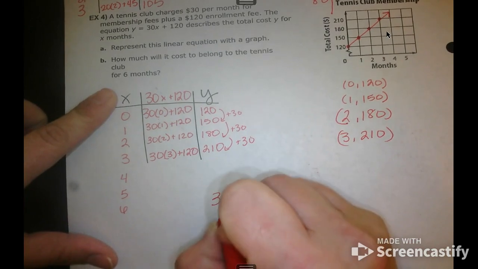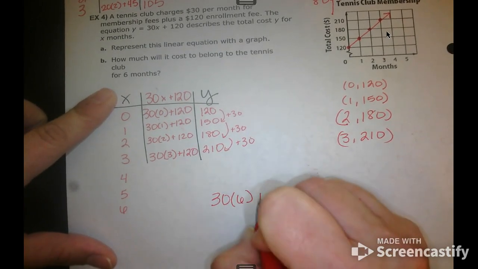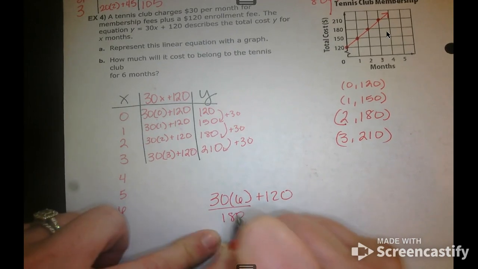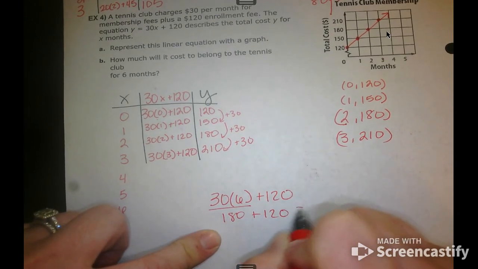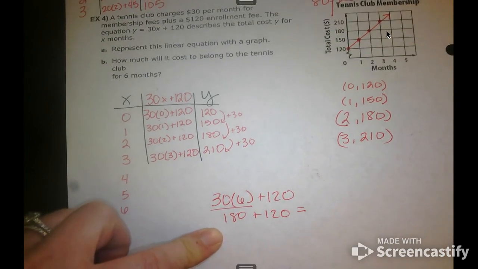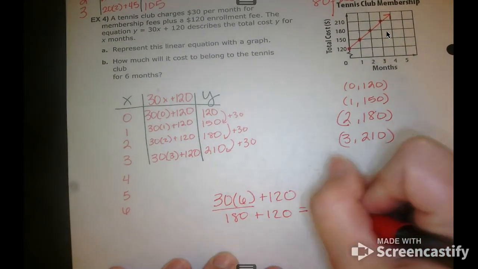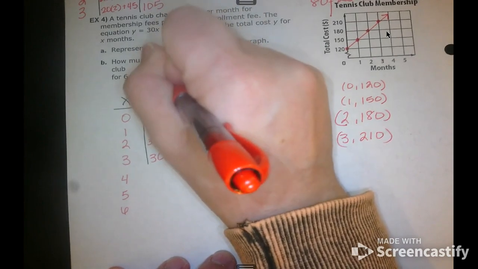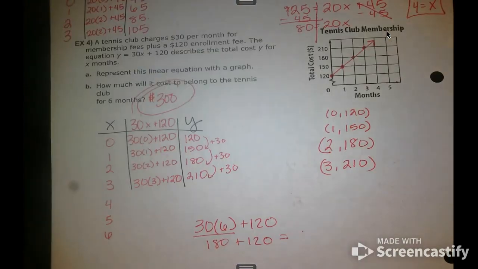So 30 times 6 plus 120. 180 plus 120 equals what? 300. No, it wants to know how much it would cost, so you would put 300.